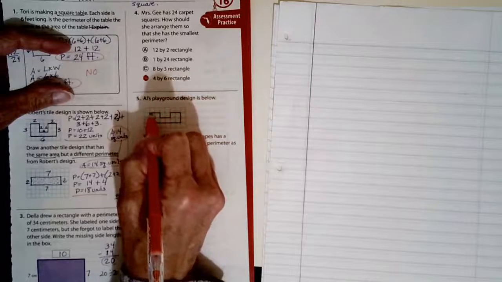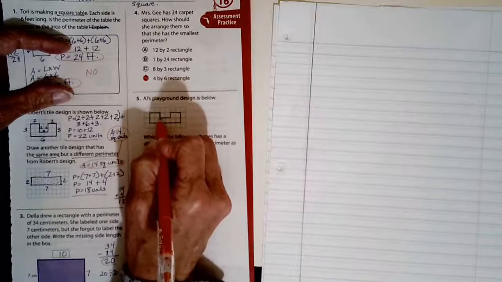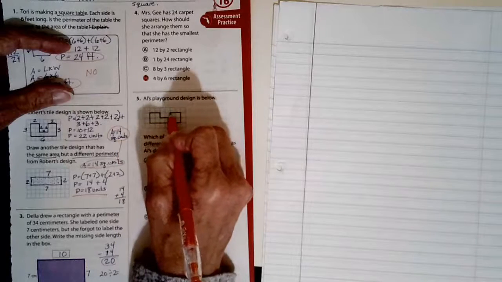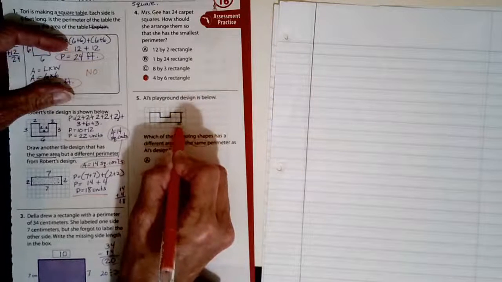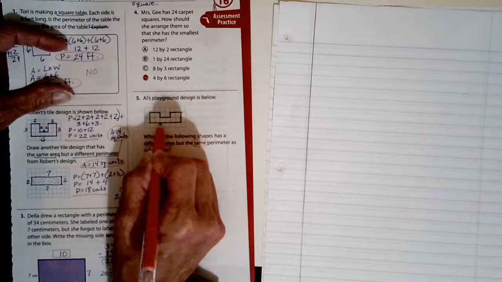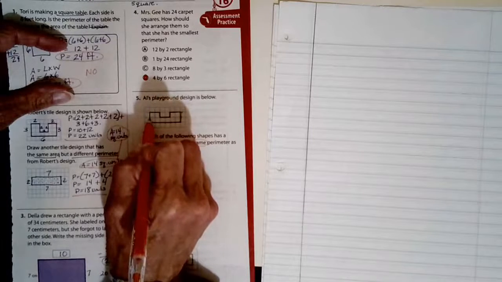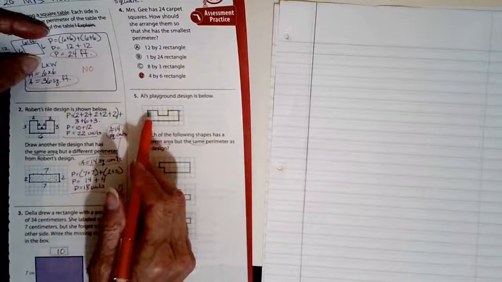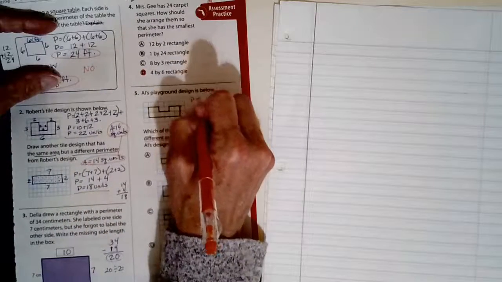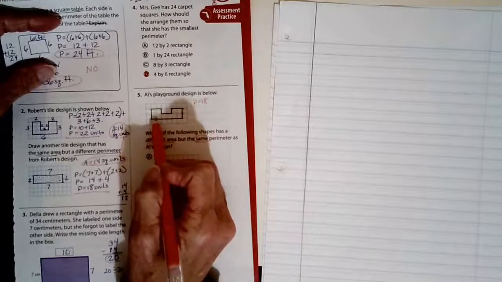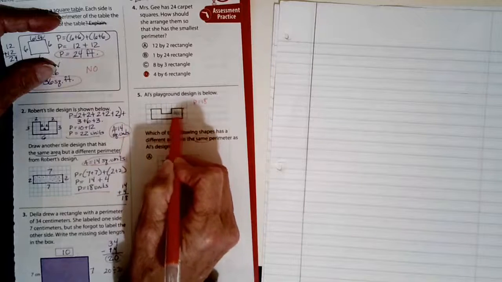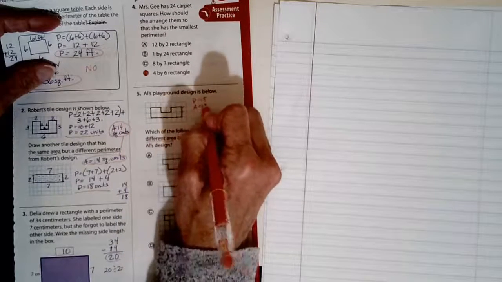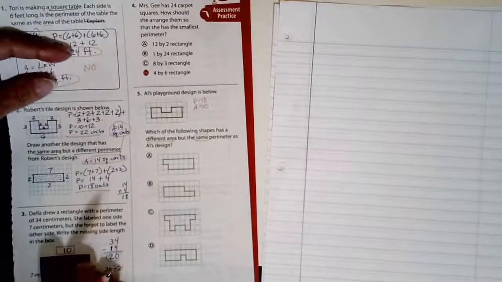So we have 1, 2, 3, 4, 5, 6, 7, 8, 9, 10, 11, 12, 13, 14, 15, 16, 17, 18. So we have 18 is our perimeter. And my area, I can just simply count the squares. 1, 2, 3, 4, 5, 6, 7, 8, 9, 10. And my area equals 10. Now for these irregular shapes, we can just count all the way around.